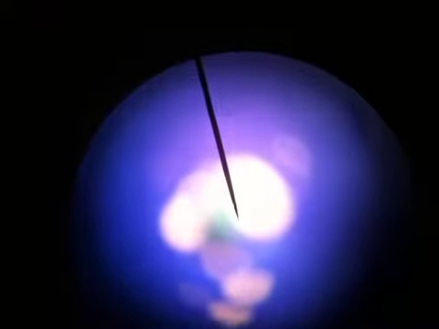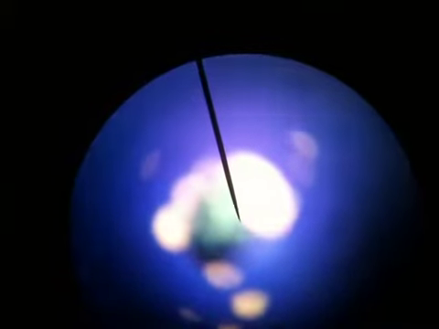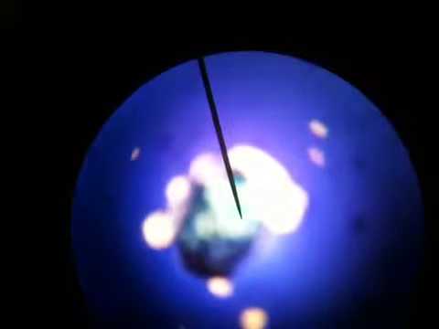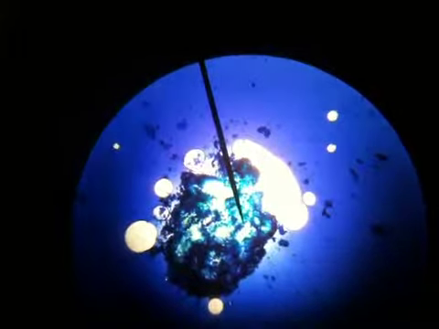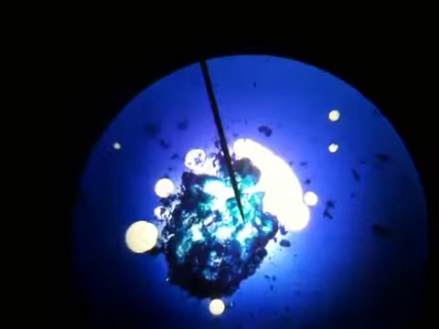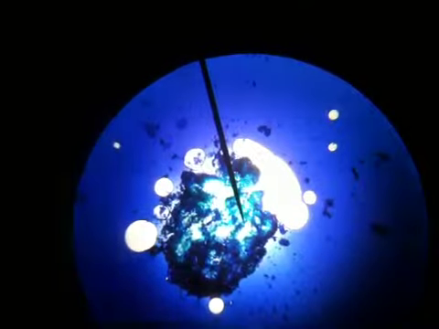So I'm just going to raise the platform up slowly with the coarse adjustment. And you can start to see things coming into focus. And so the white spots that you see are bubbles. Okay, so now that's about as focused as we get, and I can use my fine focus to tweak it.